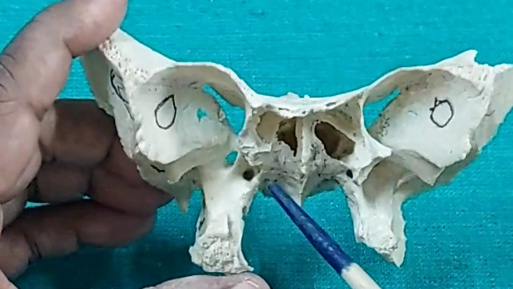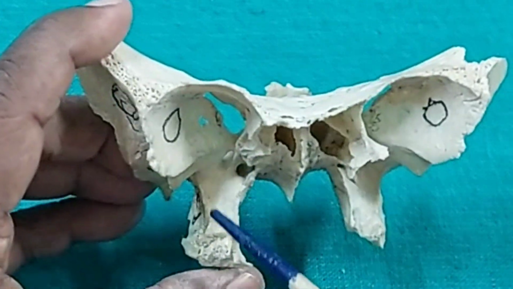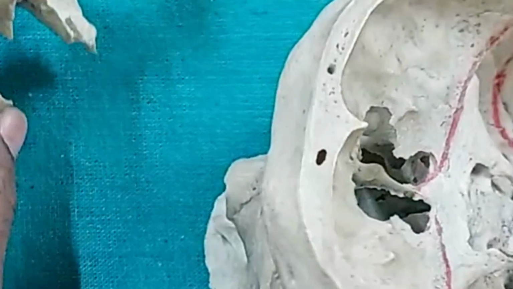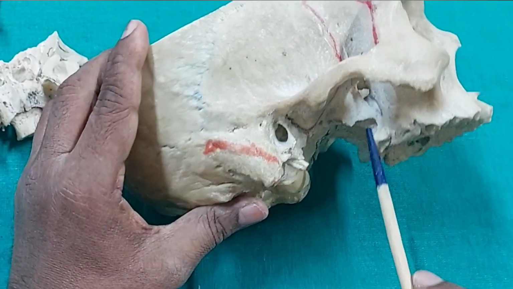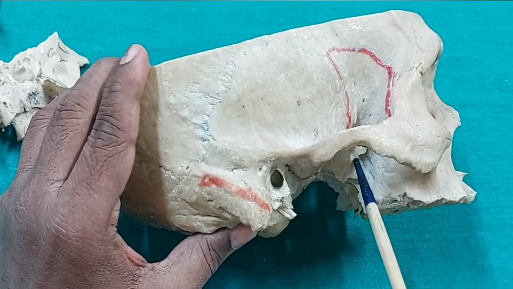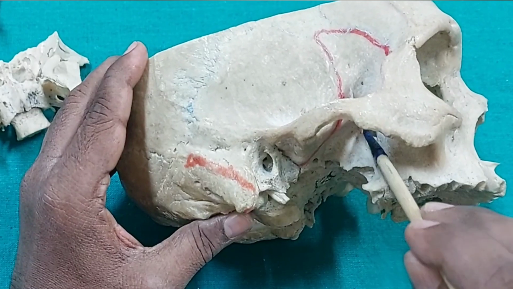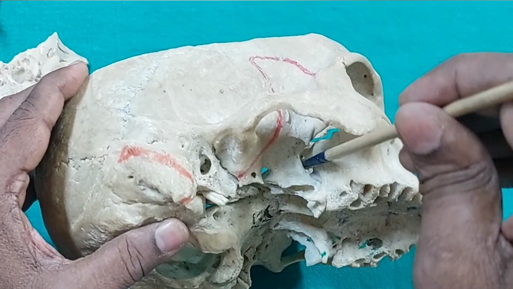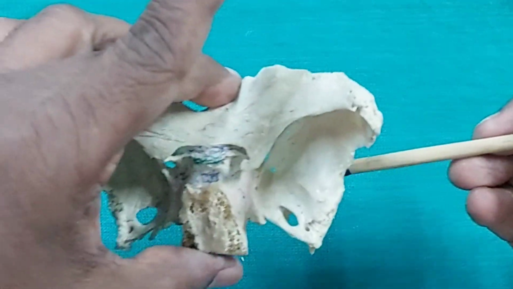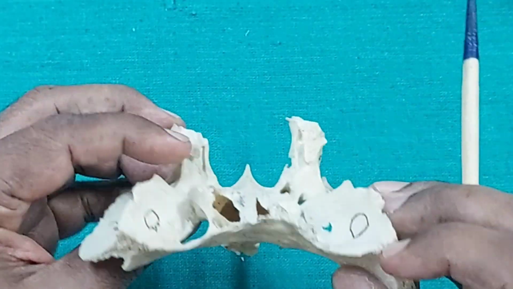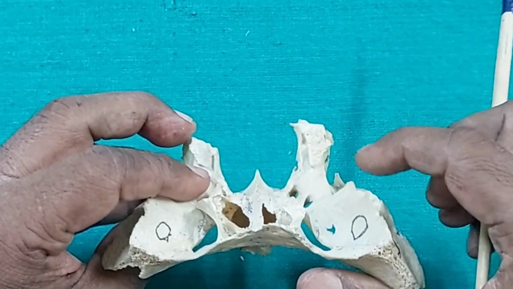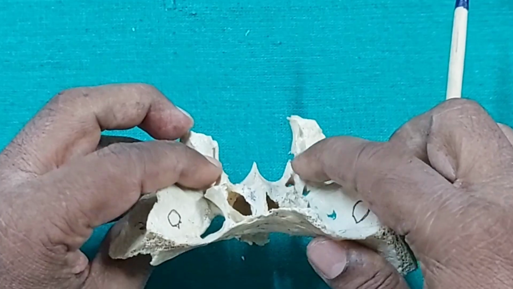Here is the position of the pterygopalatine fossa, this one. This is the pterygoid process. If I show you this one, this is the posterior side of the maxilla. This is the pterygoid plate or pterygoid process. This is the pterygomaxillary fissure, and deep to it is the position of the pterygopalatine fossa. That means from the anterior border of the pterygoid process, you will get the pterygopalatine fossa. Laterally is the infratemporal fossa, and this is the pterygopalatine fossa.